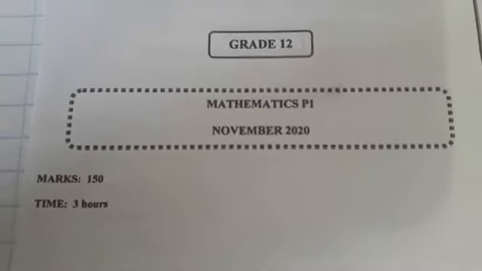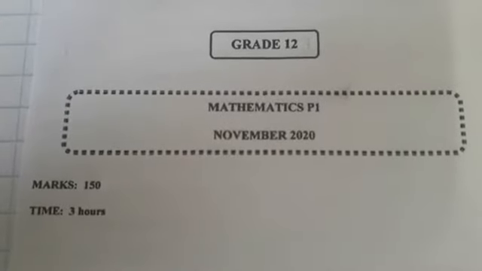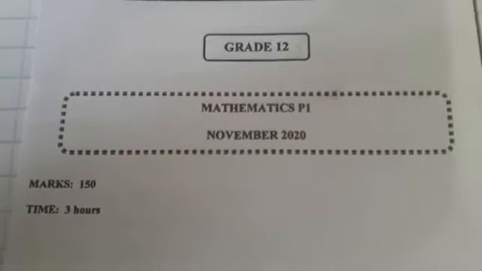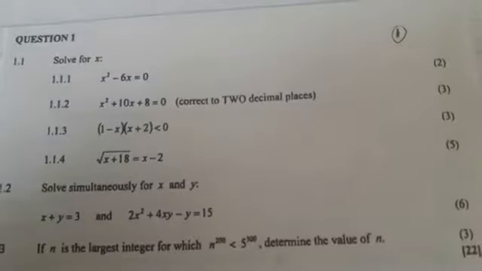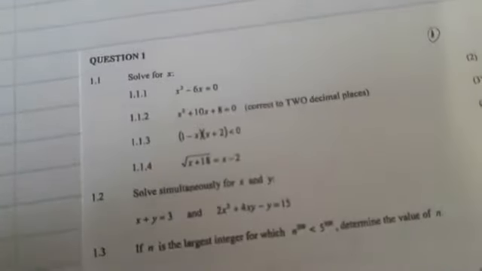Grade 12 Mathematics Paper 1, November 2020 final paper. So this is what we are going through today. Okay, so let's just get into it without wasting any time.